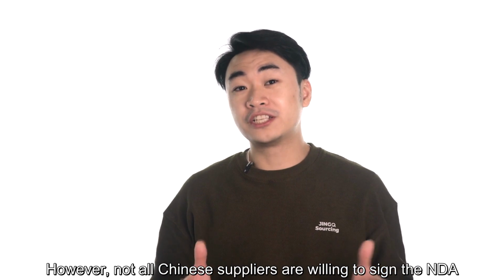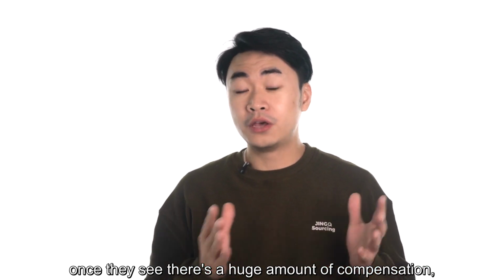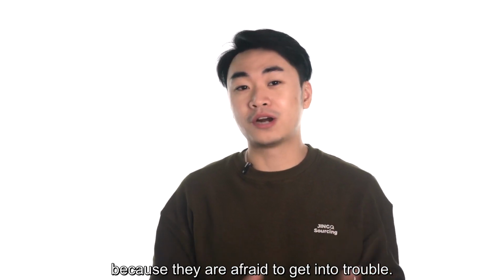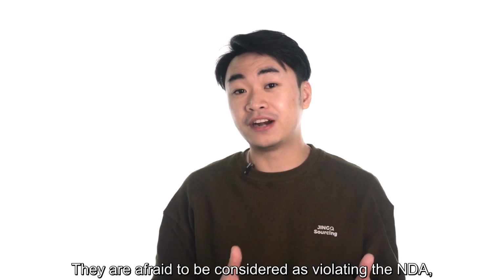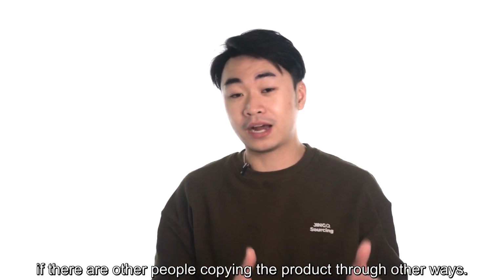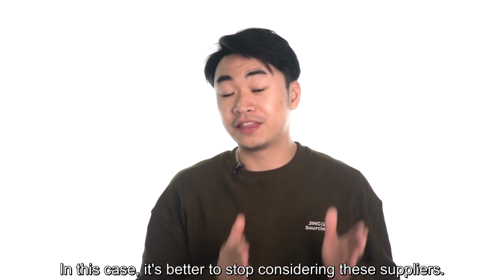However, not all Chinese suppliers are willing to sign the NDA once they see there's a huge amount of compensation, because they're afraid to get into trouble. They are afraid to be considered as violating the NDA if other people copy the product through other ways. In this case, it's better to stop considering these suppliers.